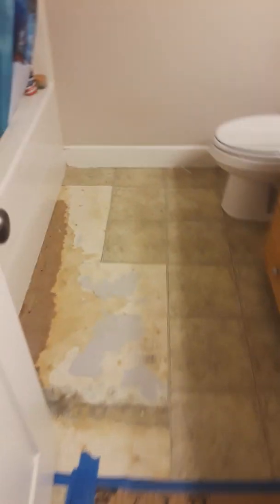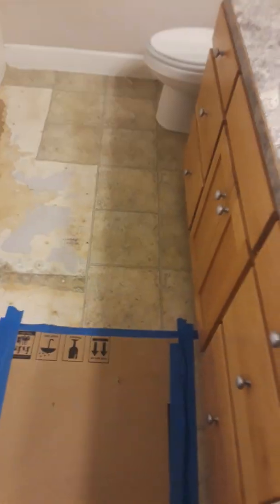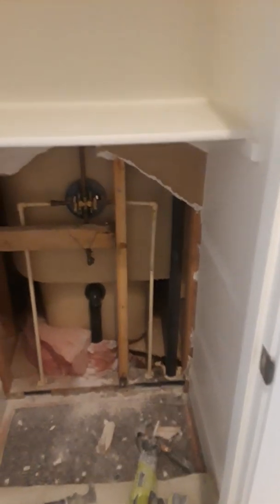Okay, the floor is soaking wet, so all that has to be changed out. And then over here in the bathroom, the floor is completely damaged and waterlogged. We're going to have to pull the floor out in here and change that out as well in this bathroom. So these are the damages that we've got upstairs in the plumbing, and it has to be repaired.